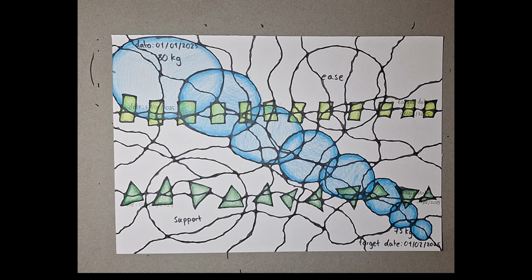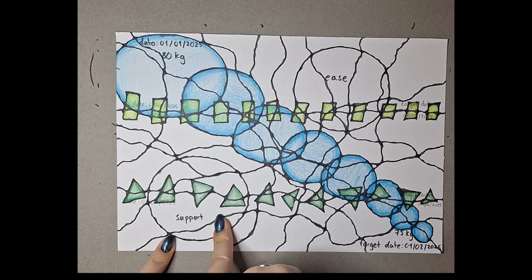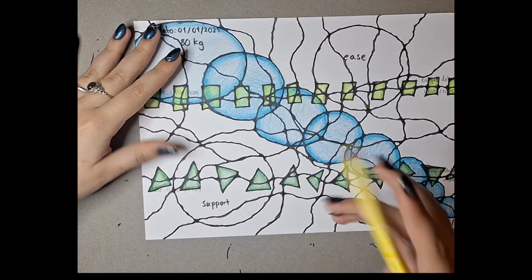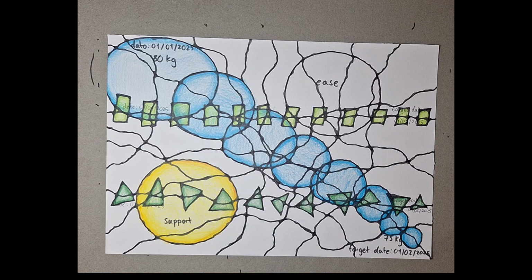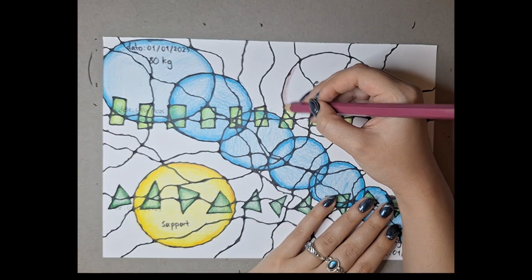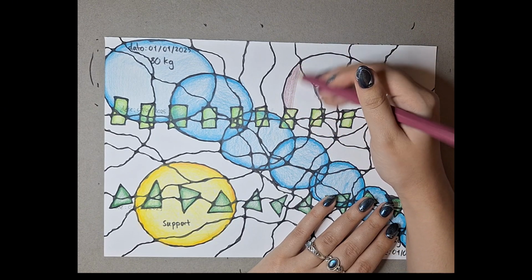Now the next step is figuring out what color I want these to be. Support, I think I'm going to go with a yellow. So yeah, I'm just going to do that one. For ease, I think I might go in with a purple, like a light one. Maybe like this, yeah. That isn't as light as I thought it would be. That's okay.